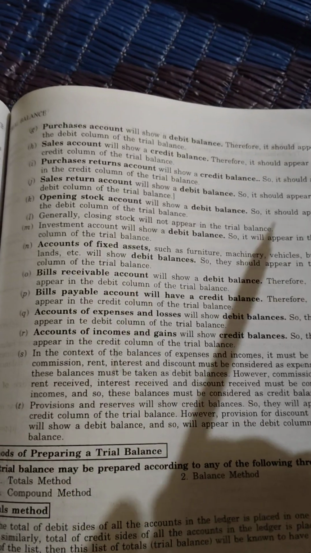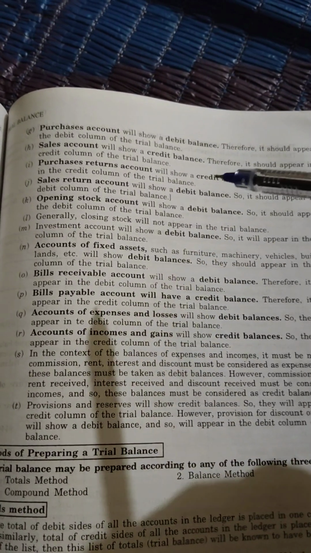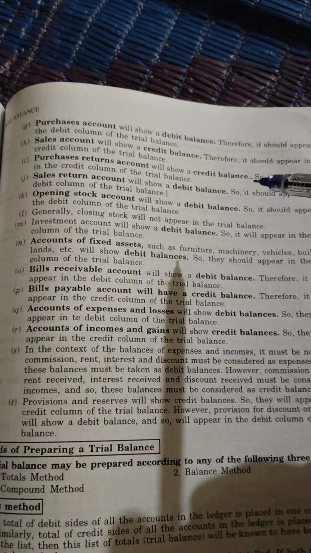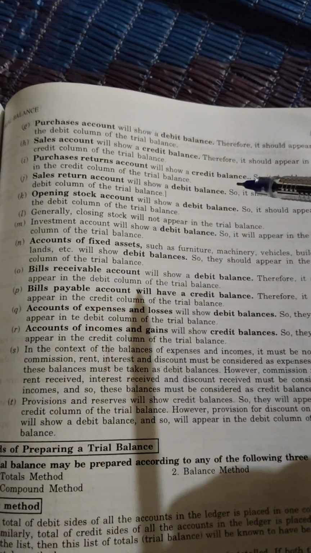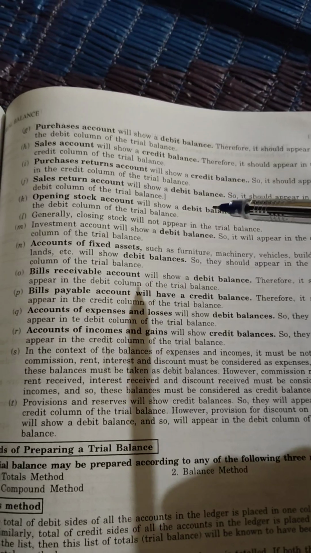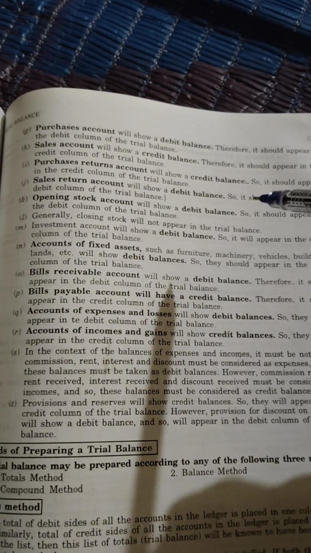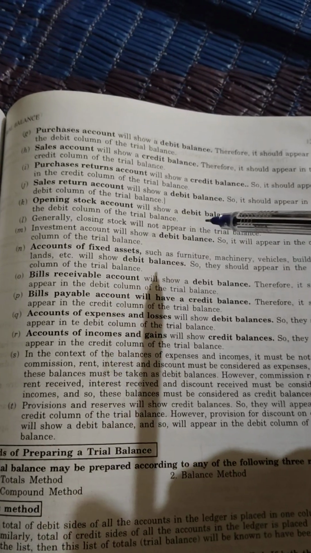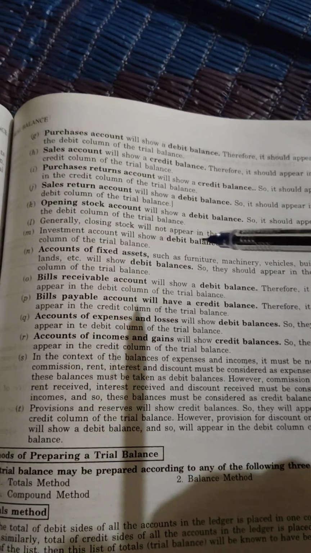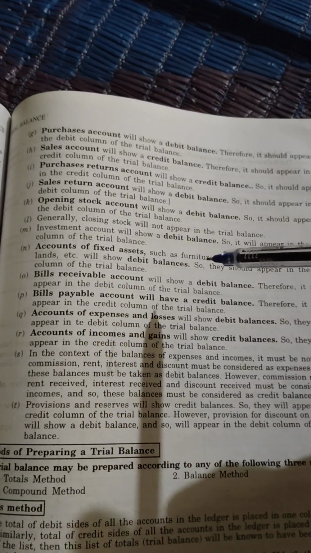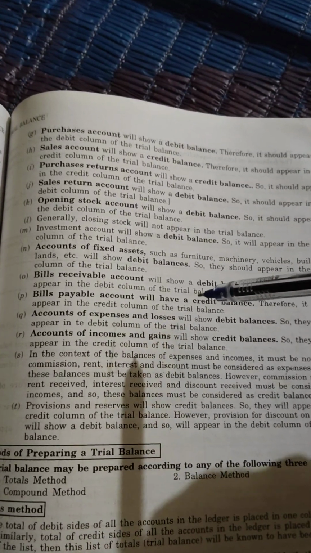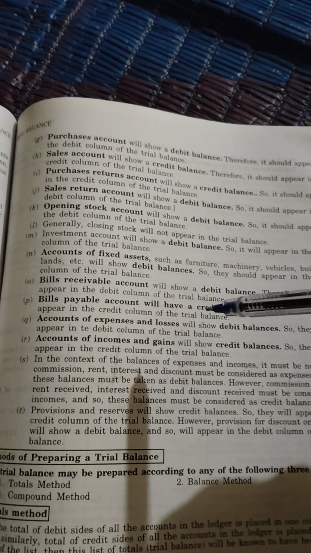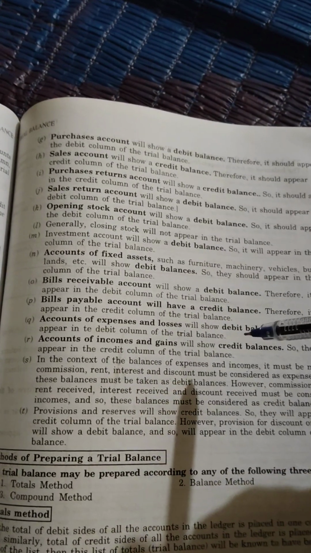Sales account should have a credit balance. Purchase return should have a credit balance. Sales return should have a debit balance. Opening stock should have a debit balance. Generally, closing stock will not appear in the trial balance. Investment account has a debit balance. Fixed asset accounts should have a debit balance. Bills receivable, debit balance. Bills payable, credit balance. Accounts of expenses and losses will have a debit balance. Accounts of income and gains should have a credit balance.